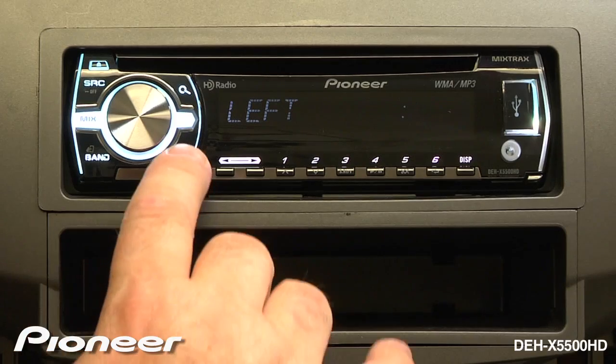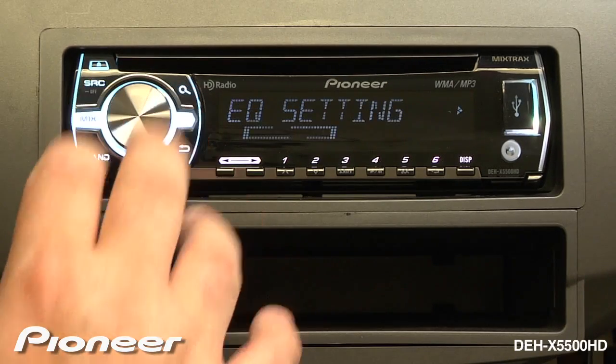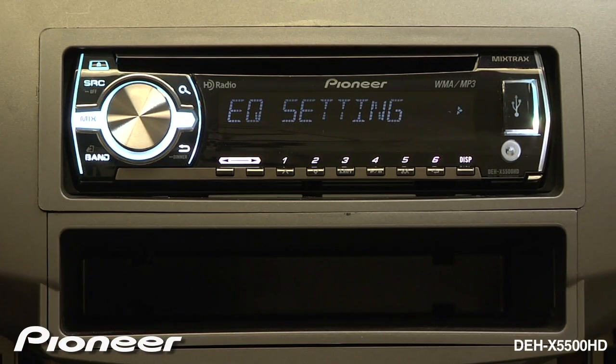And once we've made those adjustments, we can go back out and we can turn over to our EQ settings. For more detailed information on the EQ settings, please see the EQ video.